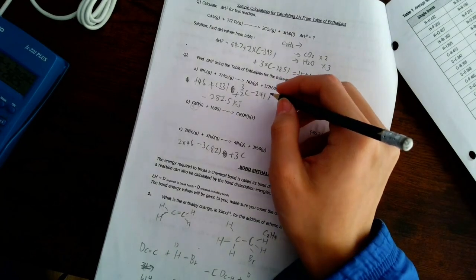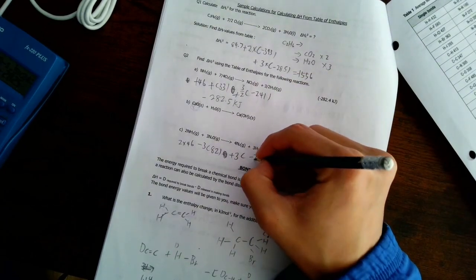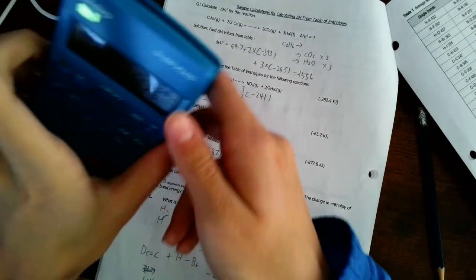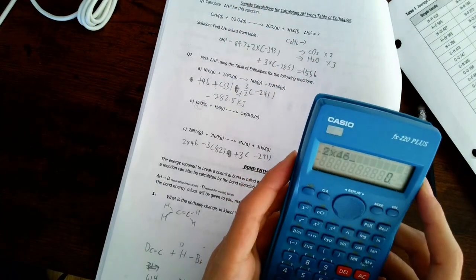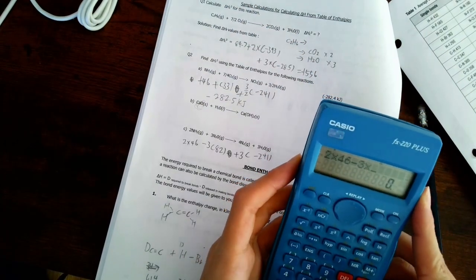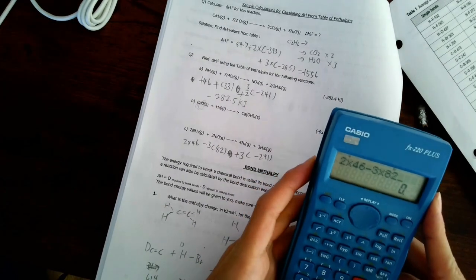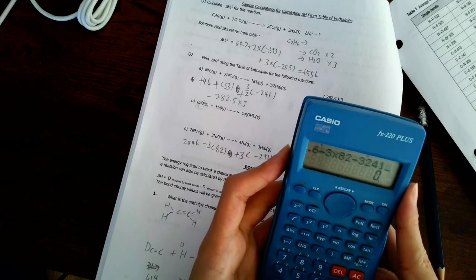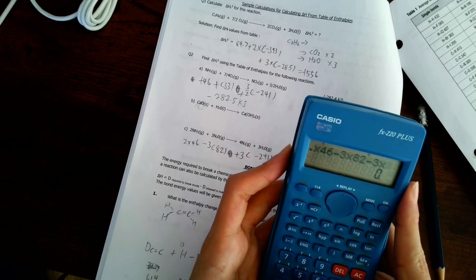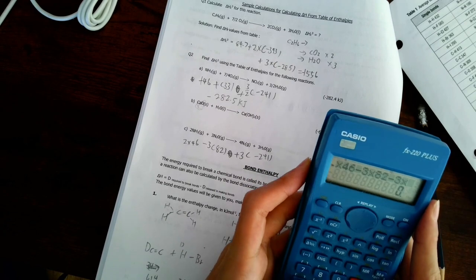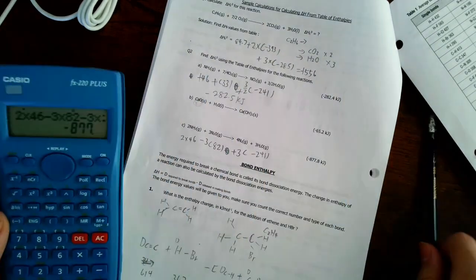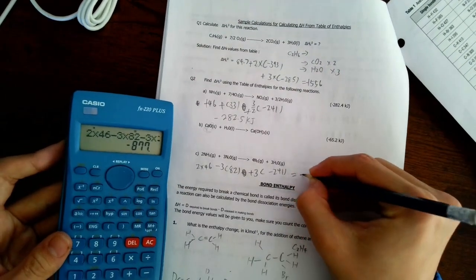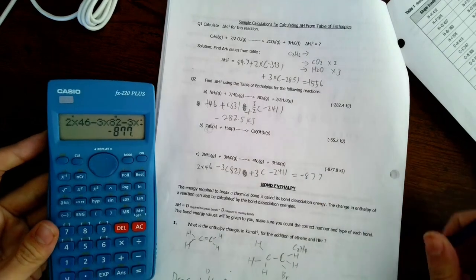So this is negative 241. Let's check the answer. 2 times 46 divided by 3 times 82. Subtract 3 times 241. Yeah, I get negative 877. Okay.